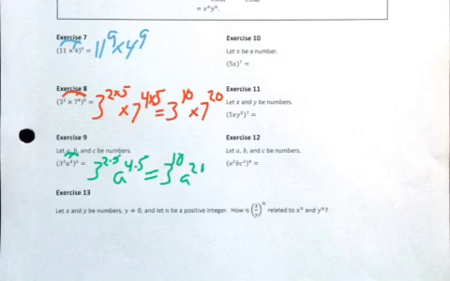Go ahead and do exercises 10, 11, and 12 on your own. Go ahead and hit pause, and when you're done, check your answers.